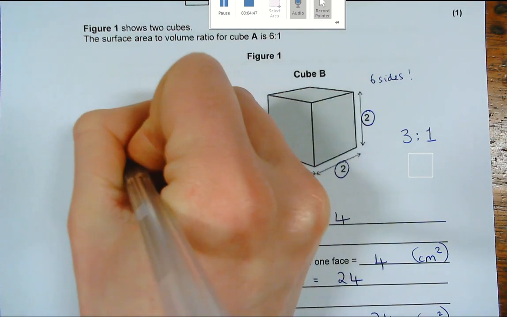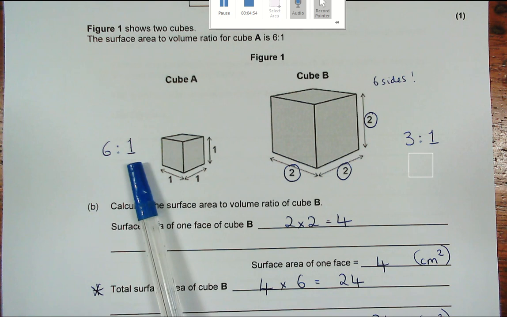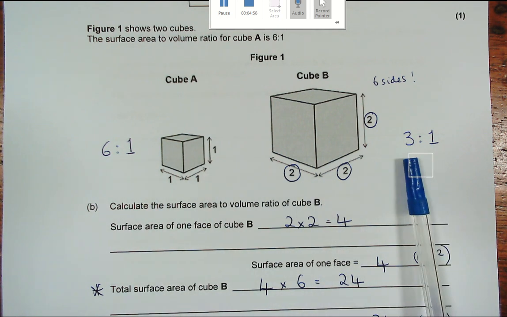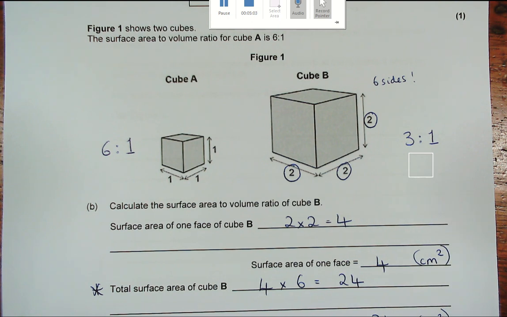So we can see that smaller cells or smaller size organisms have a large surface area compared to their volume, and larger organisms have a smaller surface area comparatively compared to their volume. Okay.